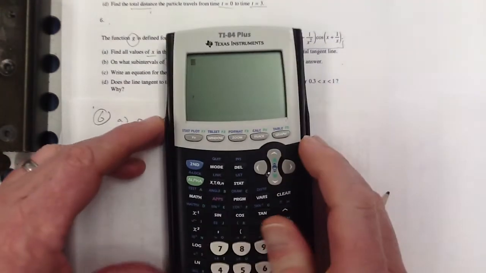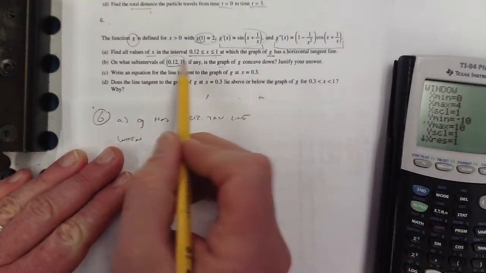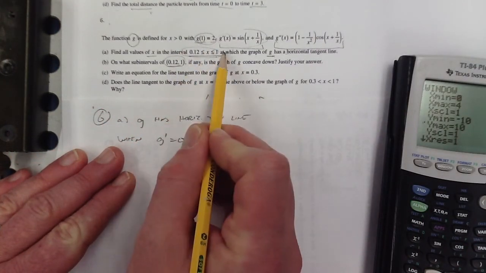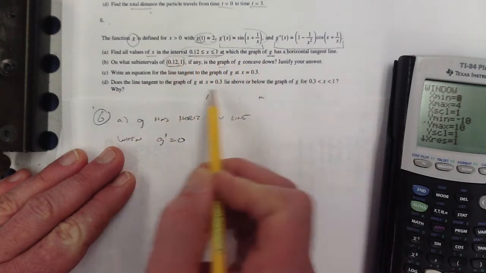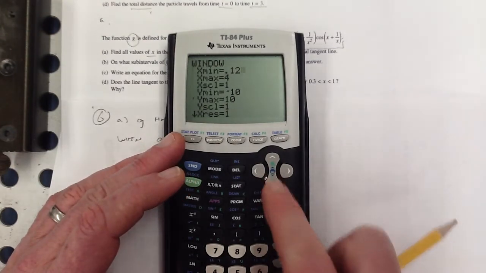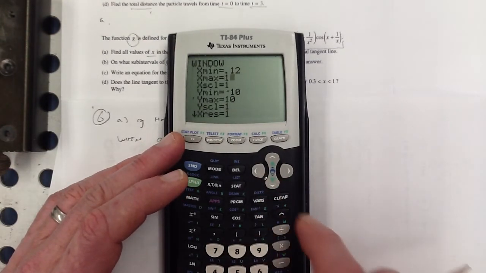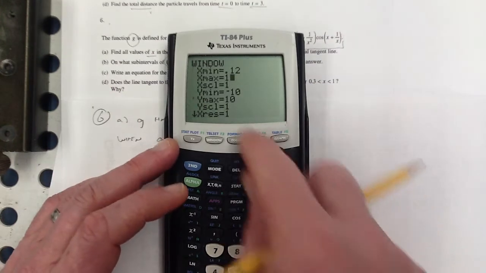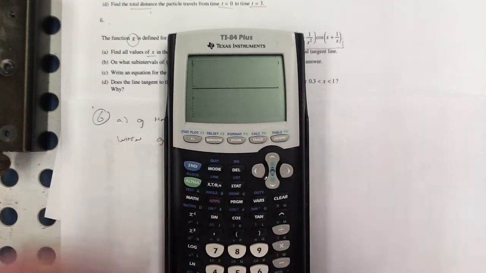And so let's go ahead and graph. It looks like we're just interested in this interval right here. There's nothing outside of that. So I'm going to graph it on that interval from 0.12 to 1. And I don't know about the y values. Probably they don't get that big and small, but we can just see.